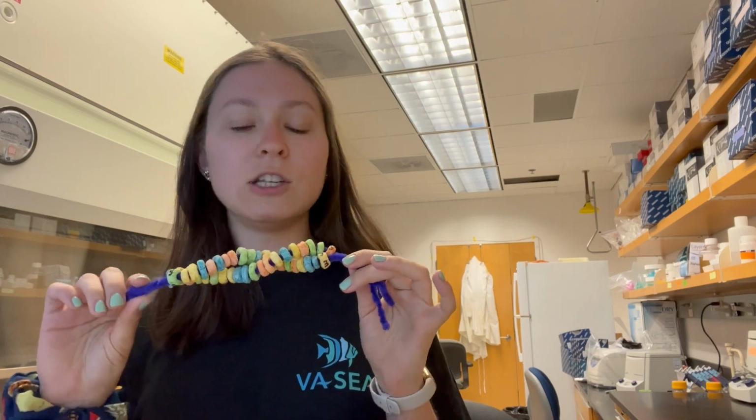So this activity requires teachers to prep one double-stranded DNA sample per group, which is made up of 20 Fruit Loops on 2 pipe cleaners each. And teachers can use off-brand Fruit Loops as well.